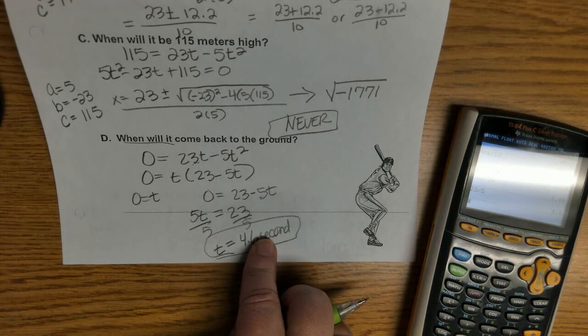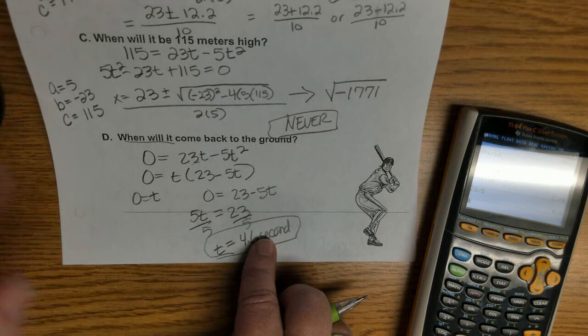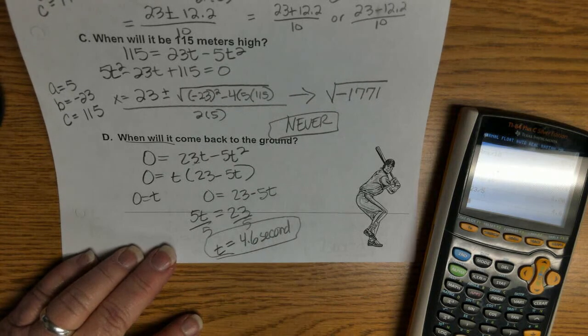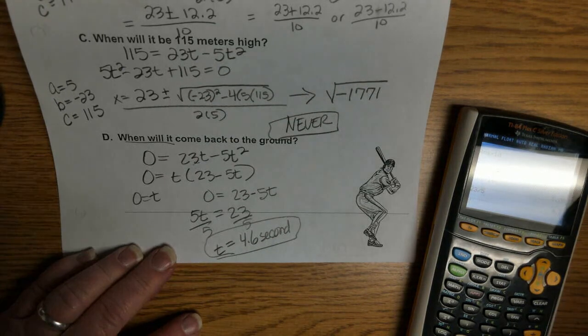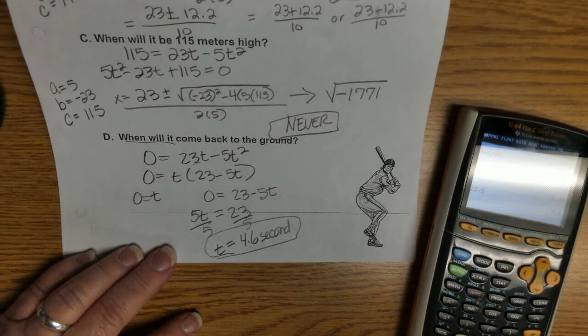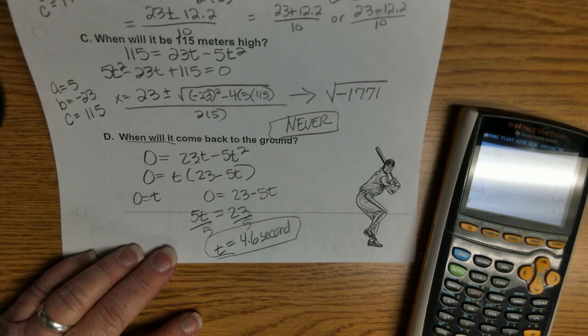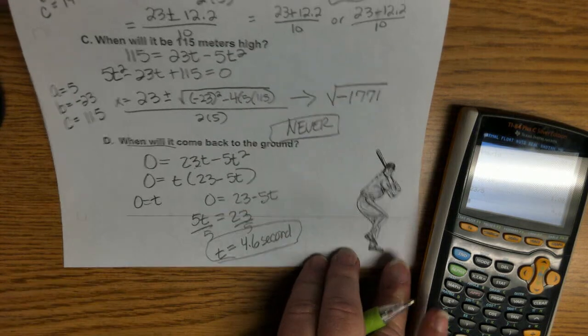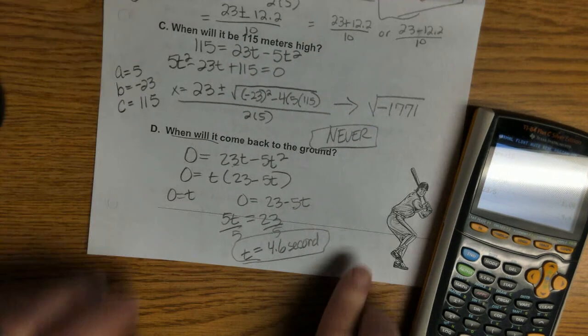Okay? And your problems are going to be very, very similar to this. You're going to have to show all your work on a separate piece of paper. So take some paper, because obviously you're going to be doing a quadratic equation, at least, and doing equations for most of them.